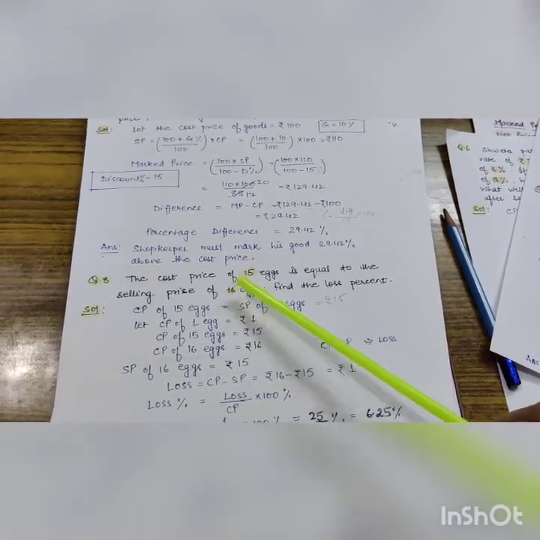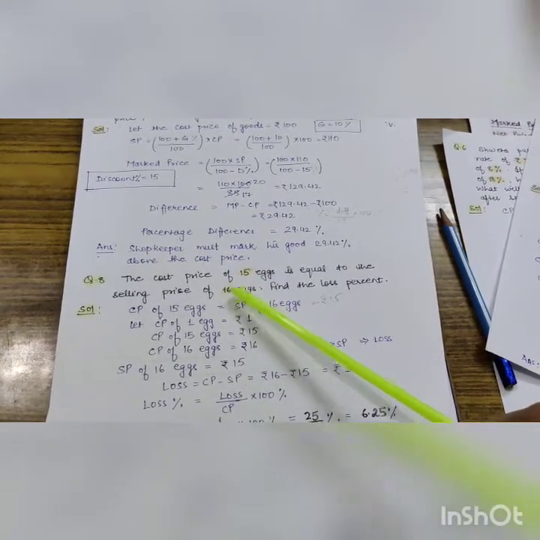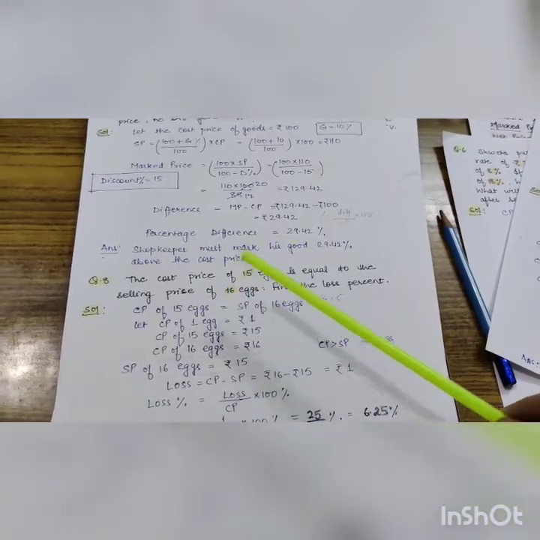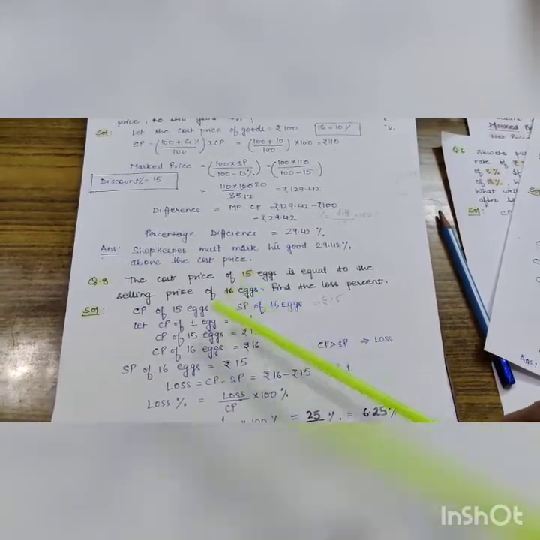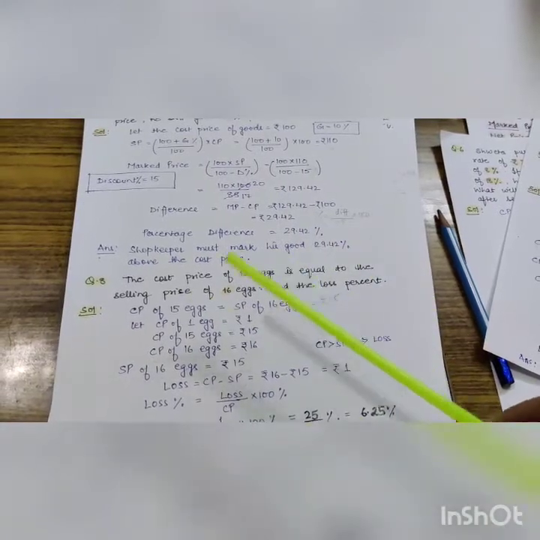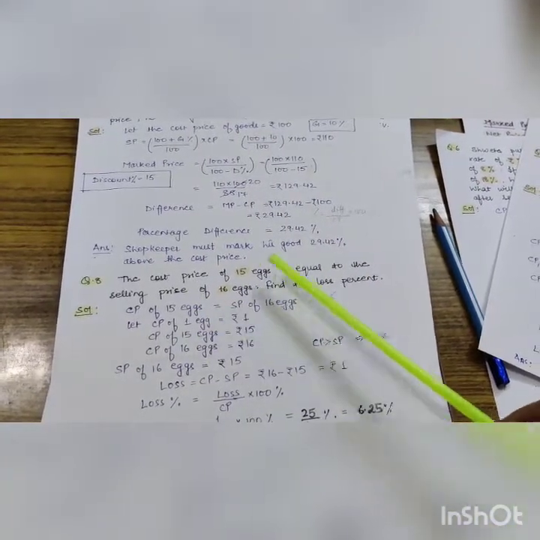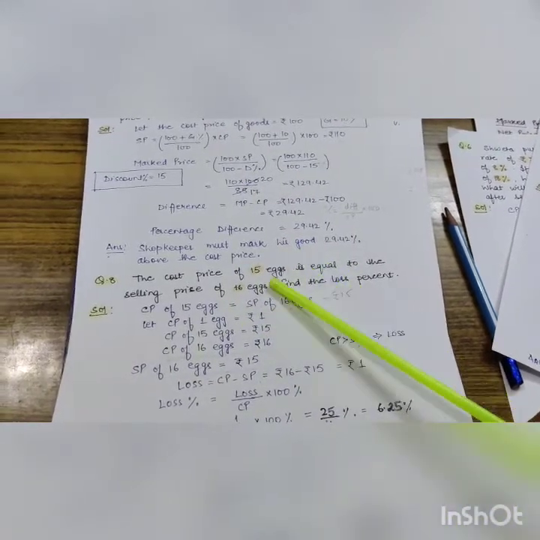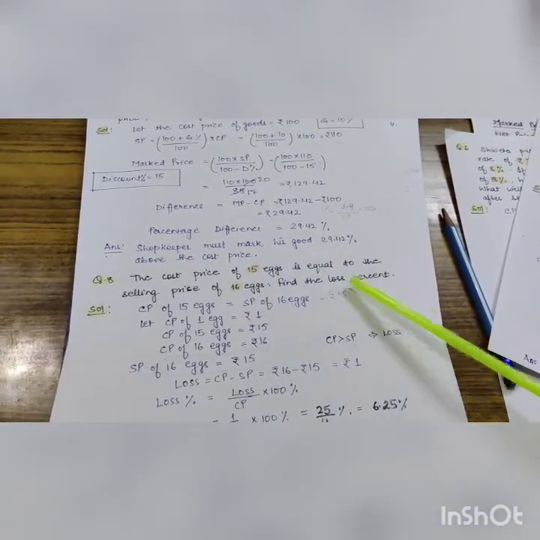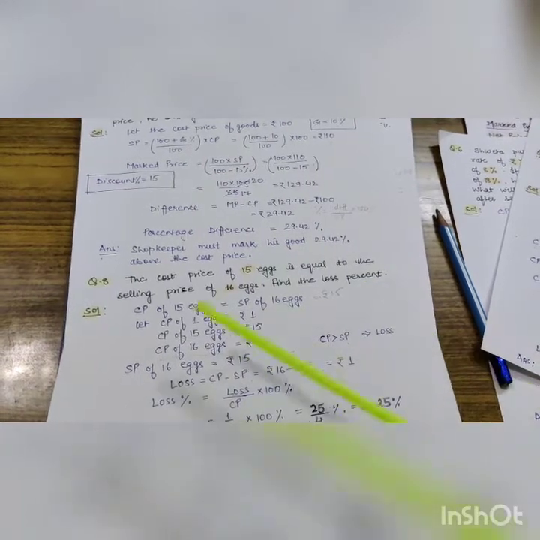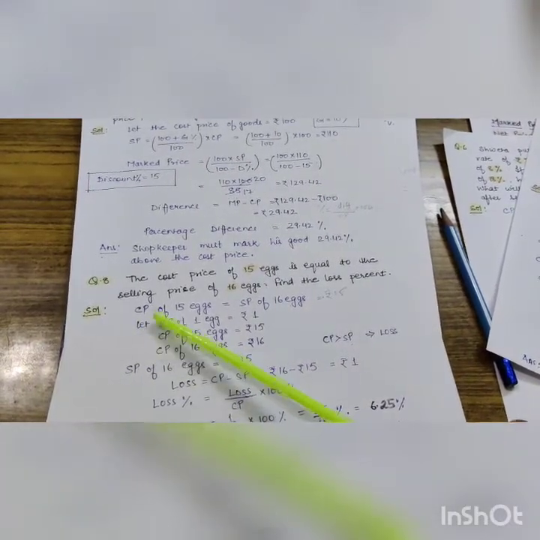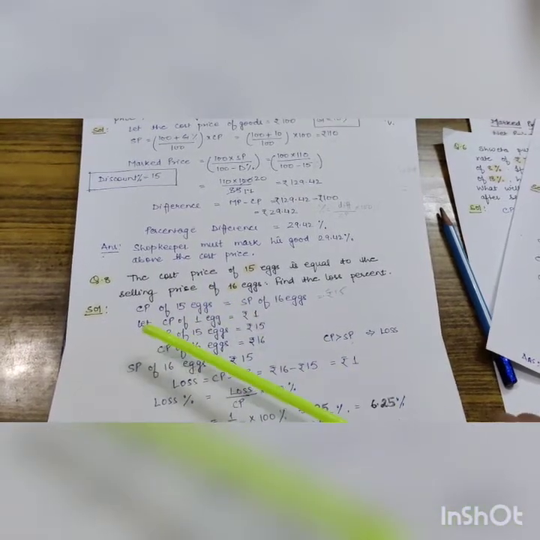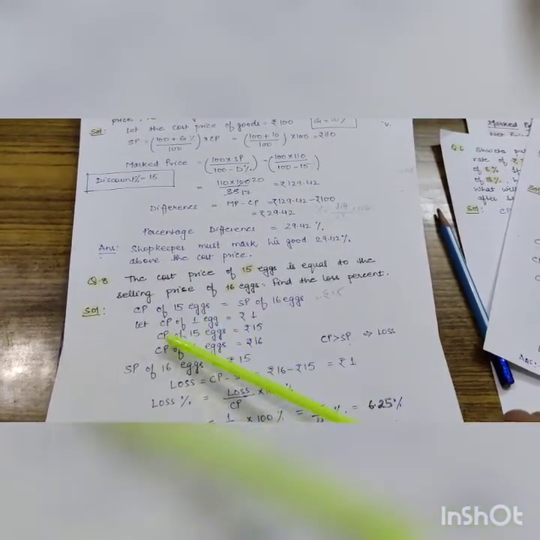That means कि जितने में आपने 15 एग्स खरीदे उतने प्राइस में आपने 16 एग्स बेच दिए. तो आपने ज़्यादा सेल कर दिया और आपने कम परचेज किया. That means you have suffered a loss here, है ना. So this loss has to be calculated in percent. So now, starting with, we do not know the cost price of the egg. So let's assume the cost price of the egg to be rupee 1.